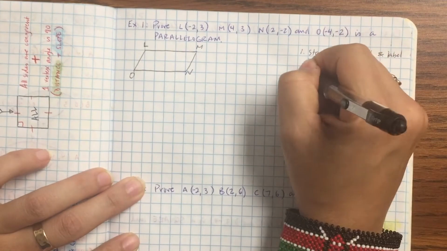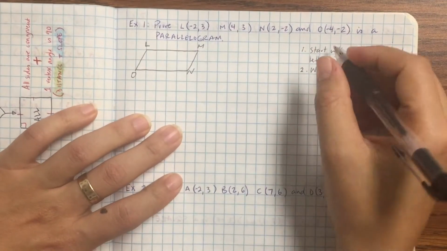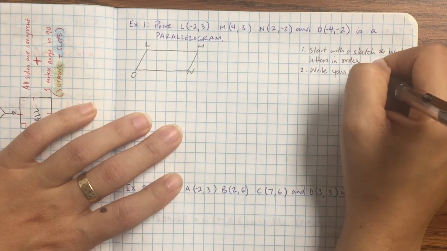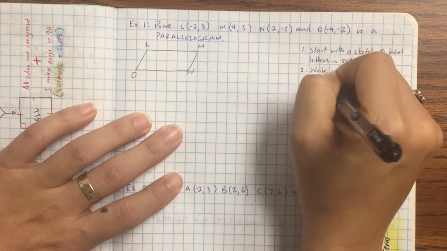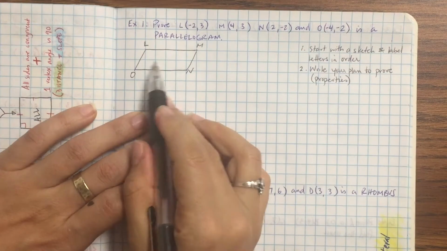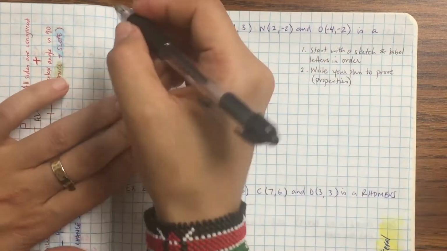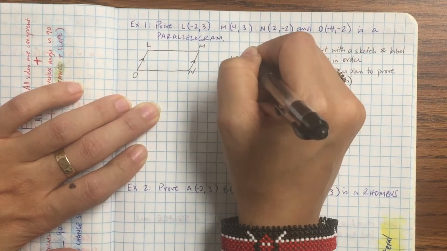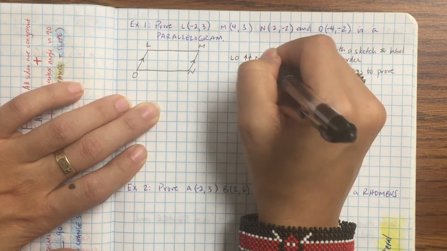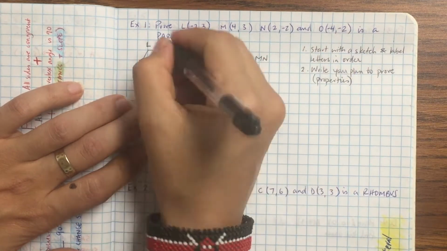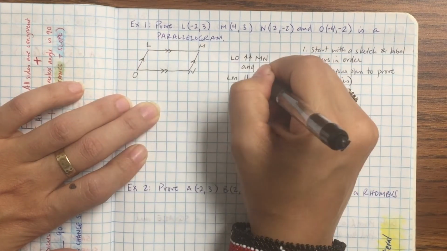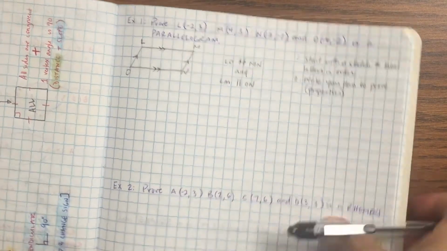Number 2, you're going to write your plan to prove. In other words, the properties. In this case, I'm trying to prove that the 2 opposite sides are parallel to one another. So I need to prove that LO is parallel to MN, and that's the symbol for parallel, and that LM is parallel to ON. That's what I mean by write my plan. If I prove that, it's a parallelogram.